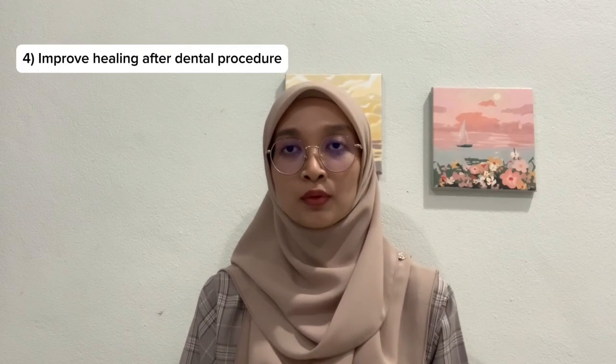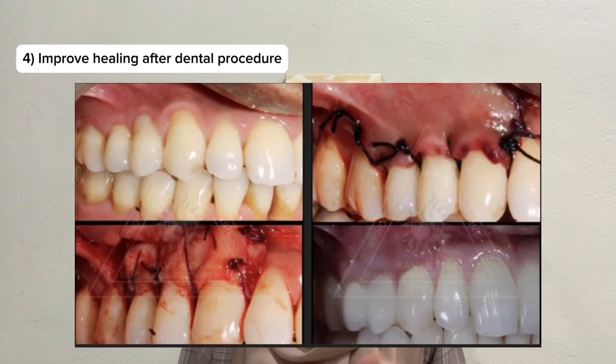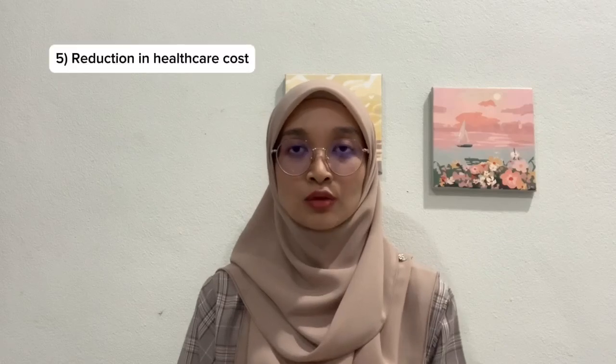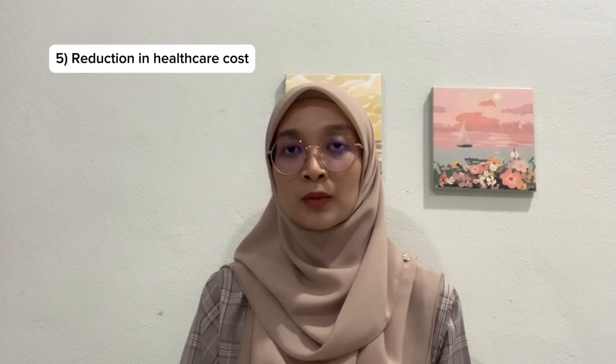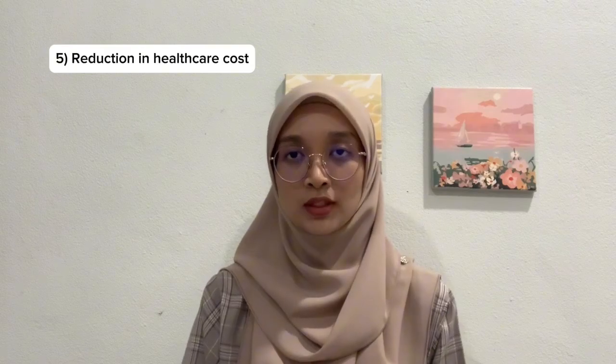Post-treatment healing for procedures such as scaling, root debridement, or periodontal surgery is enhanced when plaque is controlled effectively. Lastly, there is reduction in healthcare costs. Preventive care minimizes the need for costly restorative or surgical treatments.